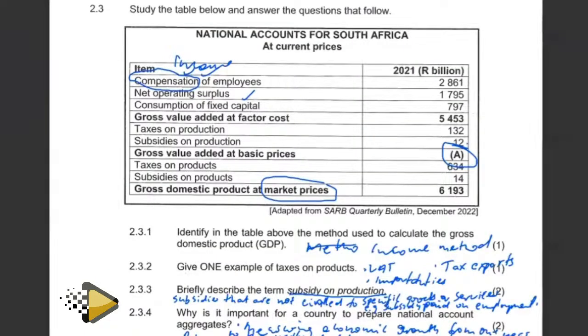So if we check on the table, what we should calculate is the missing value, which is A. The expectation is to deal with these figures: value added at factor cost, taxes on production, and subsidies on production. So we are going to add taxes on product and subtract subsidies on product.